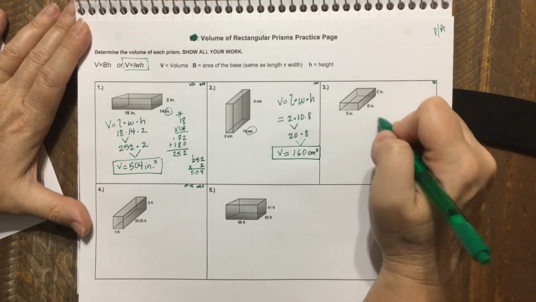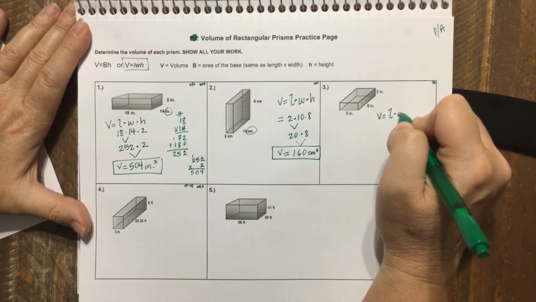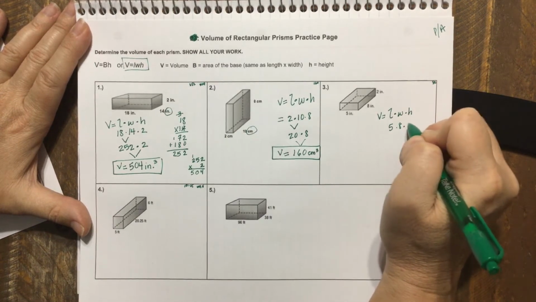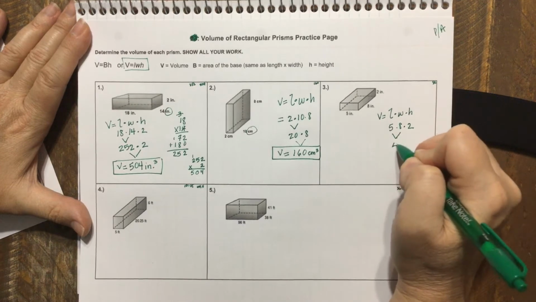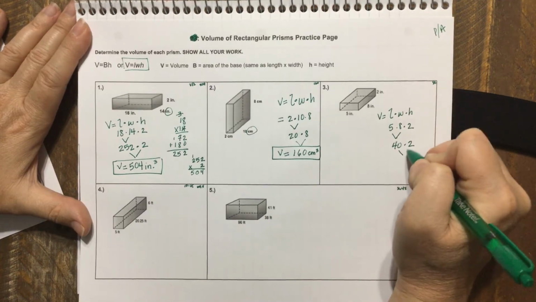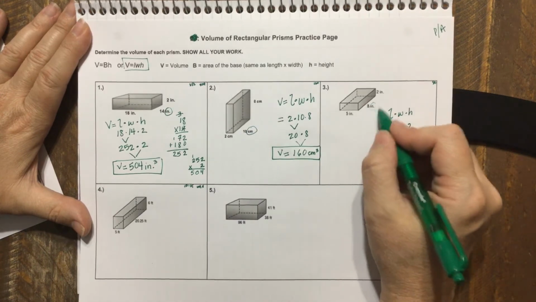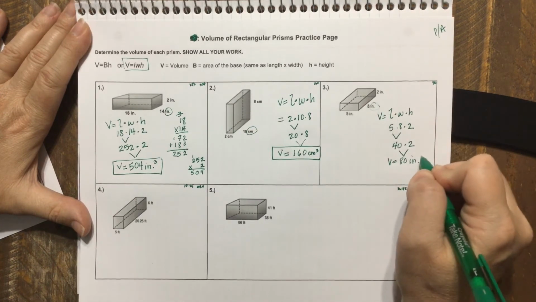Okay, next one. Volume equals length times width times height. So we've got 5 times 8 times 2. 5 times 8 is 40 times 2 is 80. So our volume here is 80 inches cubed.